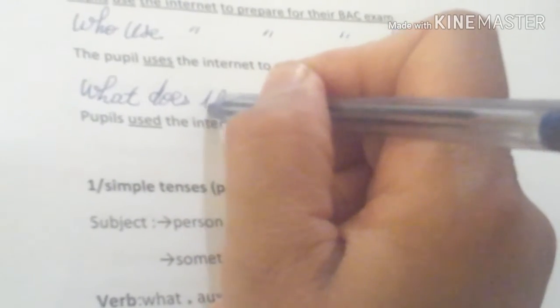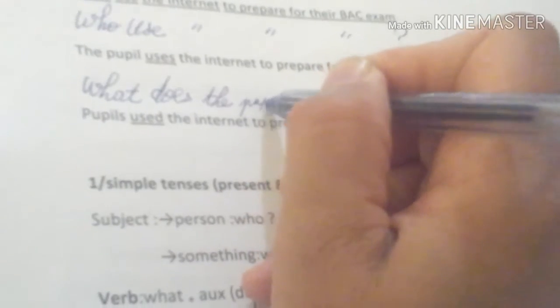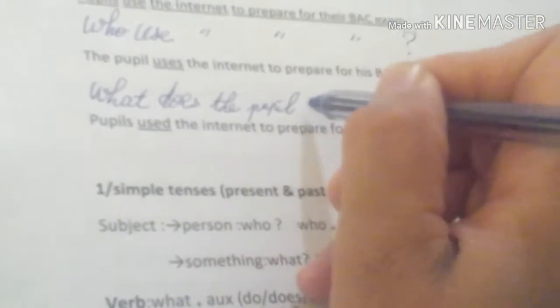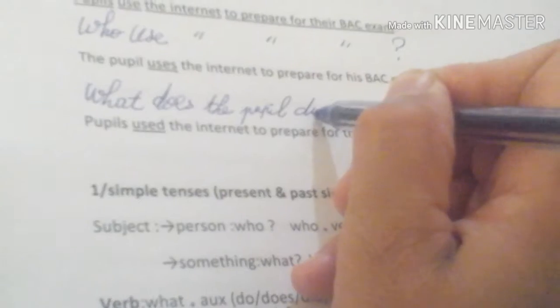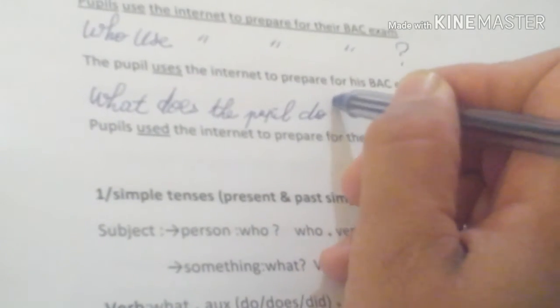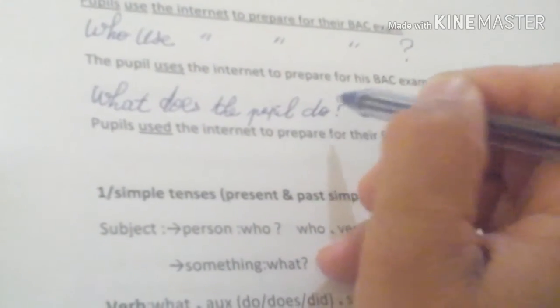As you find S here, you write does. If you don't find S, put do. What does plus the subject. What does the pupil do? Of course, we are not going to write the verb here because we are asking about it.